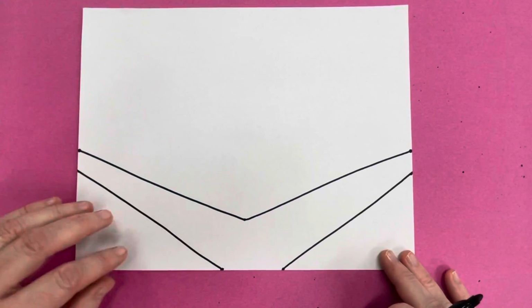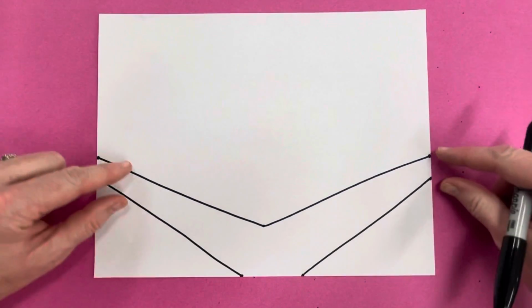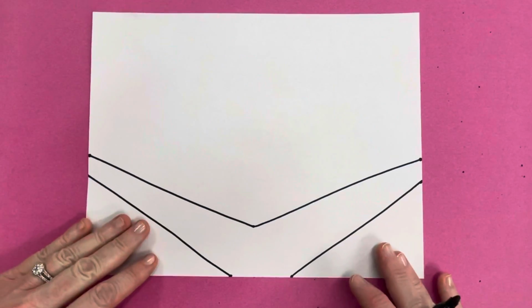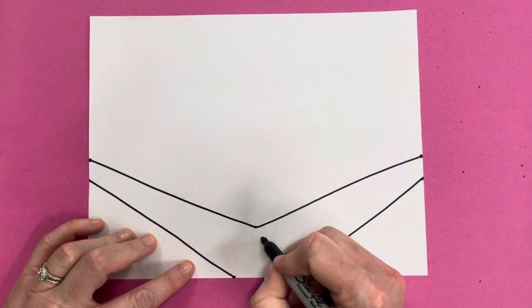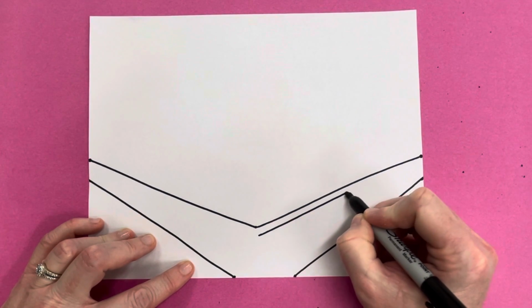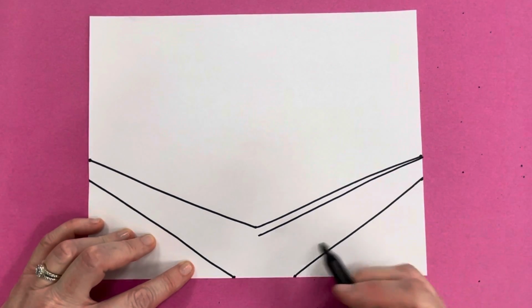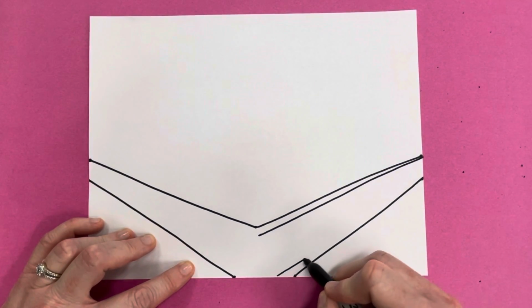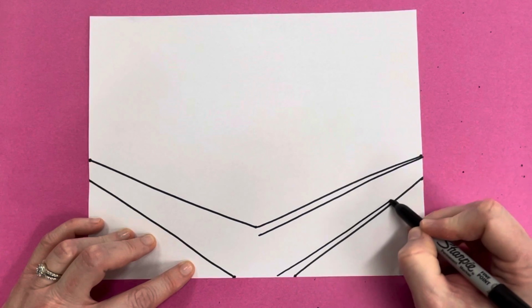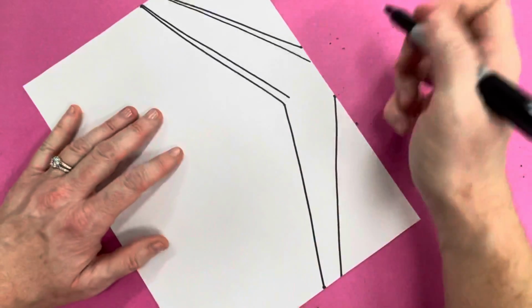So here are our roads that intersect, so they kind of run into each other. So what I'm going to do is go back and put a line, and I'm getting narrower as I get out here. I'm going to do the same thing down here, and this will be our sidewalk.